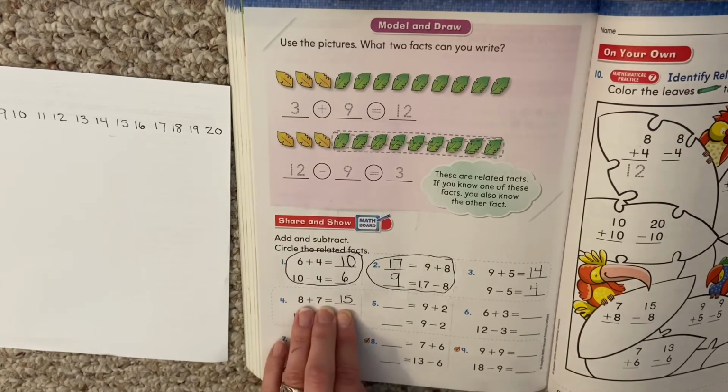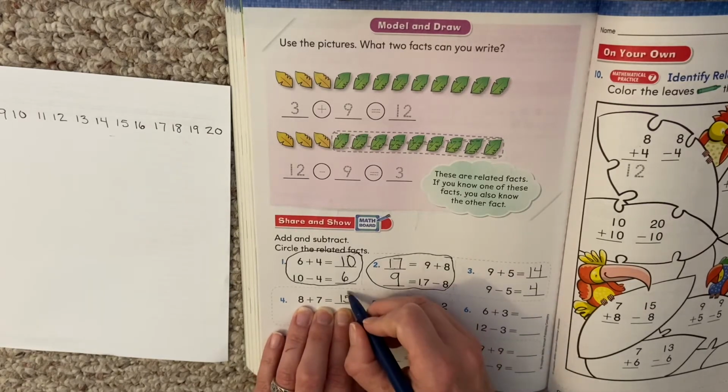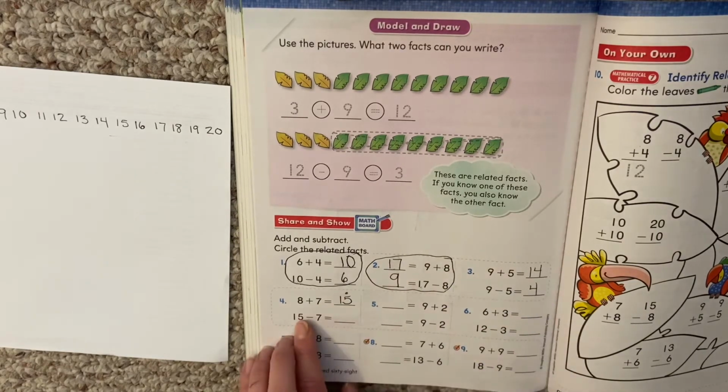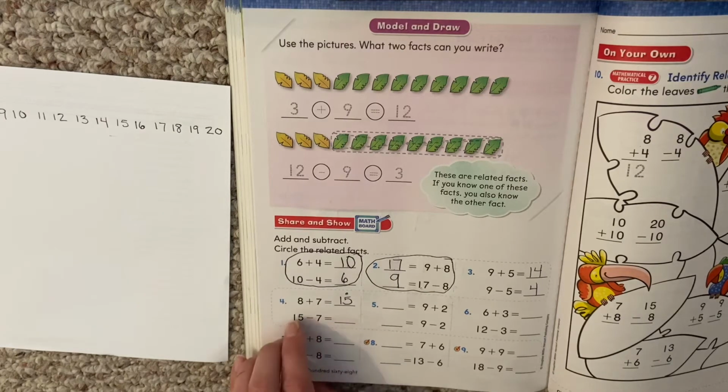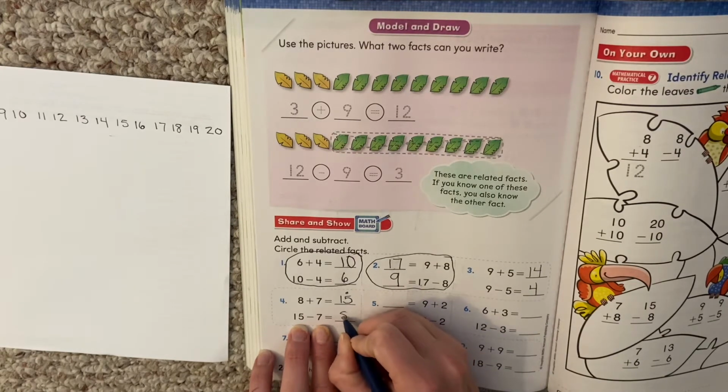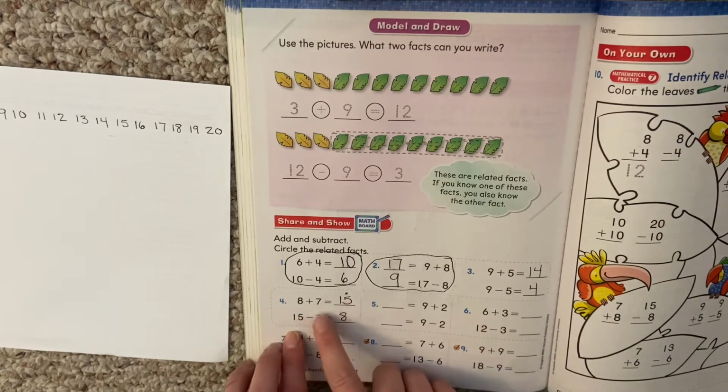What number would have to start it? The 15, right? Because that's our biggest number. Hey, they did it. 15 minus 7 equals what? Hey, are we using the same numbers? We are, and they're in the right order, right? Minus started with the biggest number. So what does that mean? 15 minus 7 equals 8. That was the only number, right, that we didn't use.